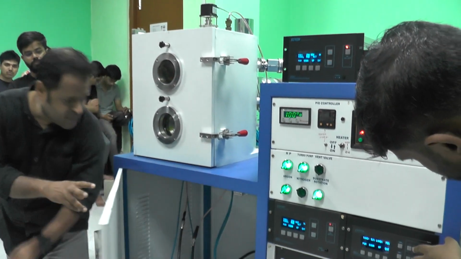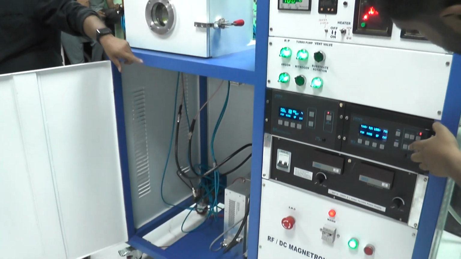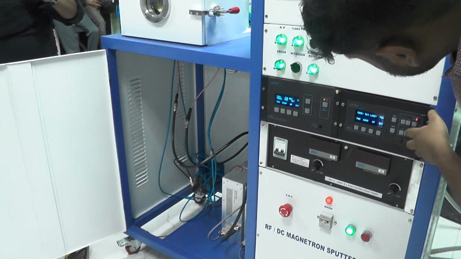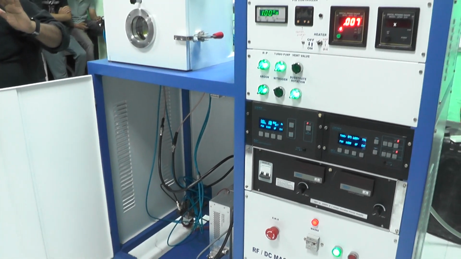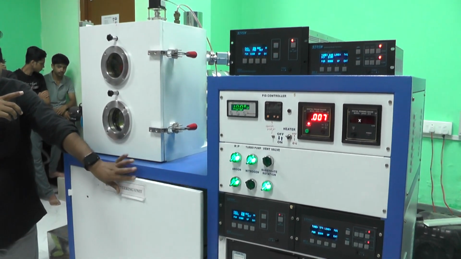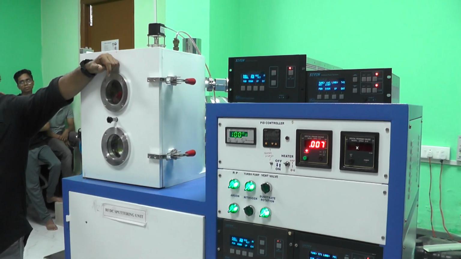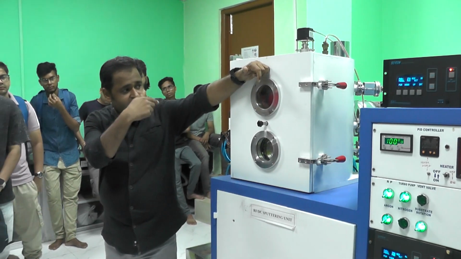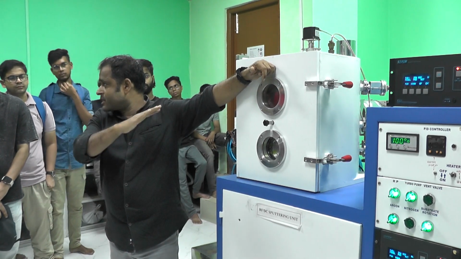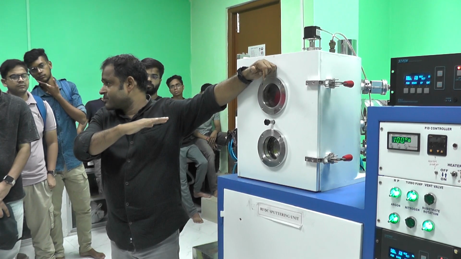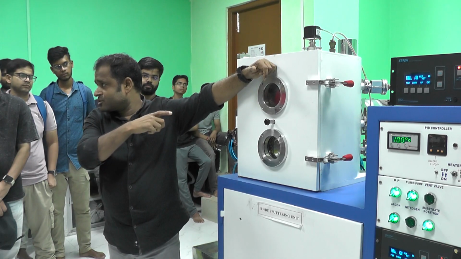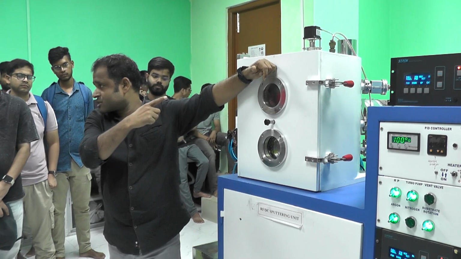And here we have this sucker. As we have two magnetrons, simultaneously we don't require two. So like I have opened one. Now I have opened one. That right hand shutter I don't need, so I close that shutter. Now this shutter is opening, so it hits the substrate.